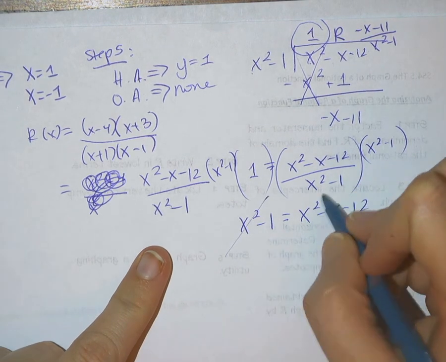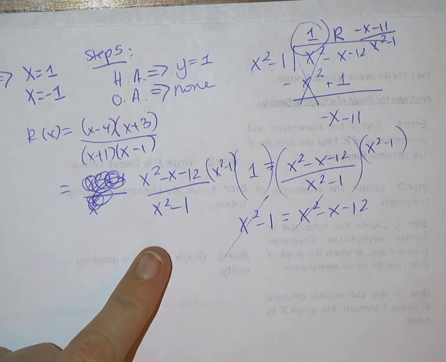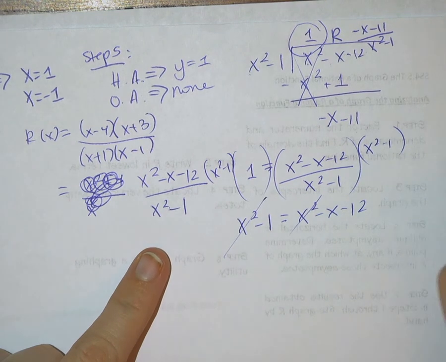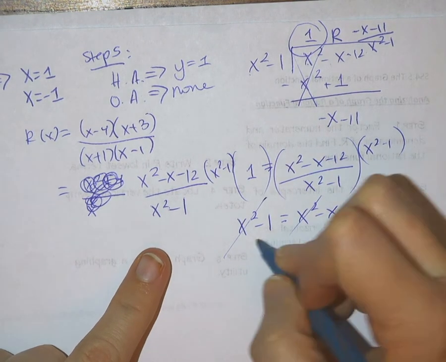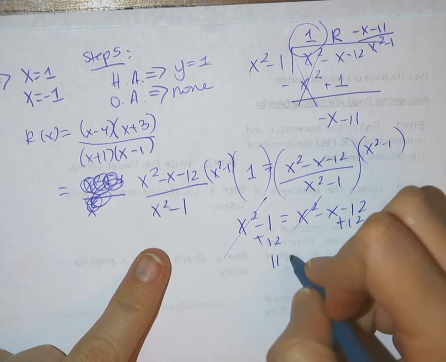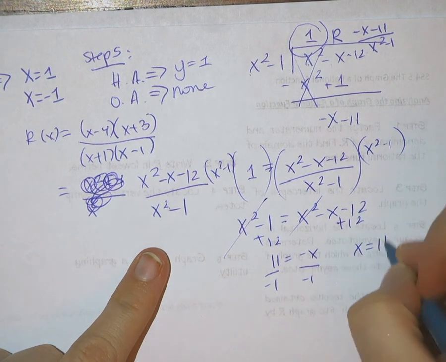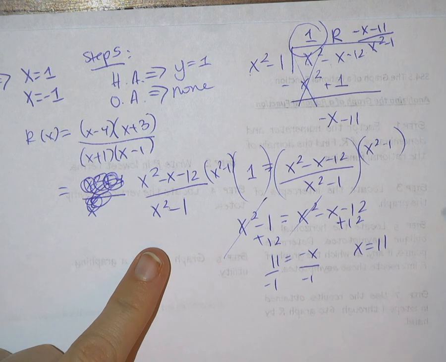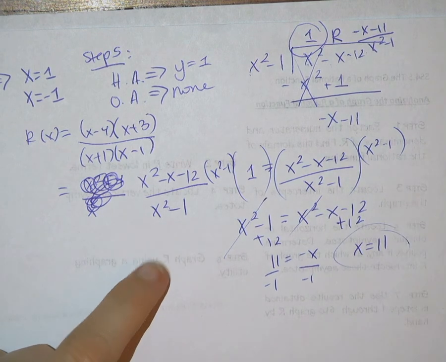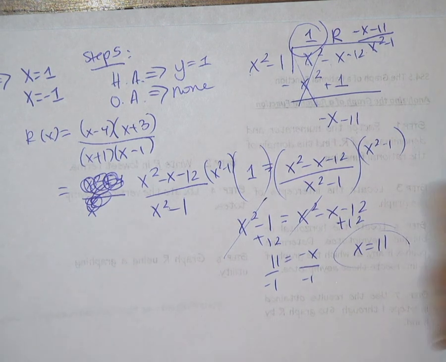So x squared minus x squared, those would cancel. Combine my like terms here by adding 12. It gives me 11 equals negative x. Divide by -1 and I get x equals 11. I'm sorry, -11.